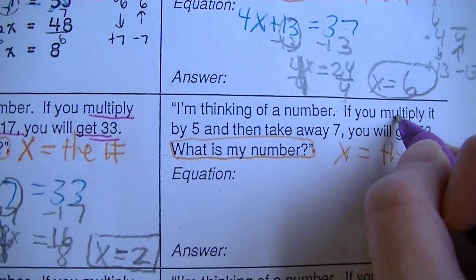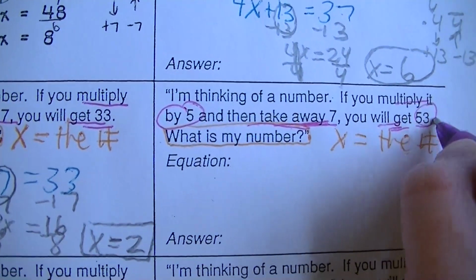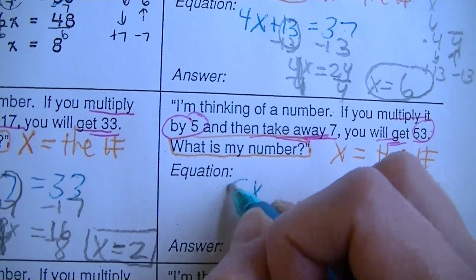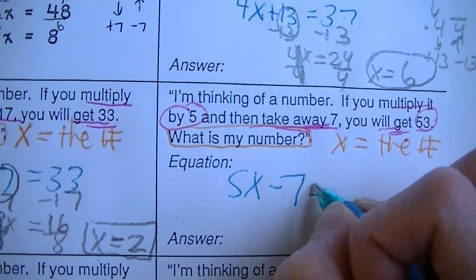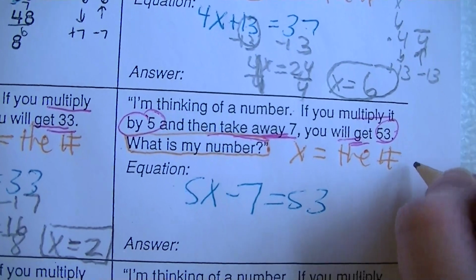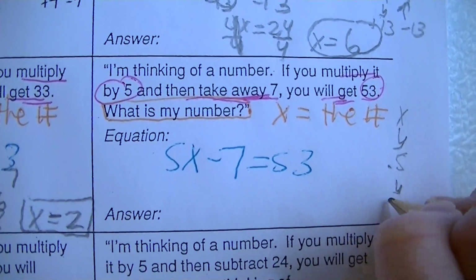So we're going to multiply that number by 5 and then take away 7, and you will get 53. So let's go ahead and build it. Start with the variable, multiply it by 5, and then take away 7, and you'll get 53. Okay, let's build it so that we can solve that equation to come up with the solution. We start with x, then we multiplied it by 5, and then we subtracted 7.